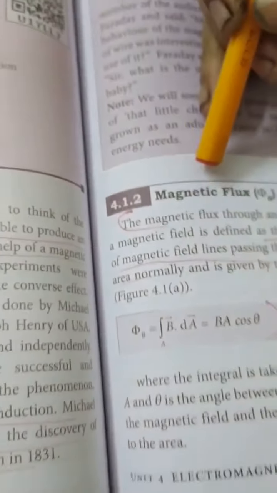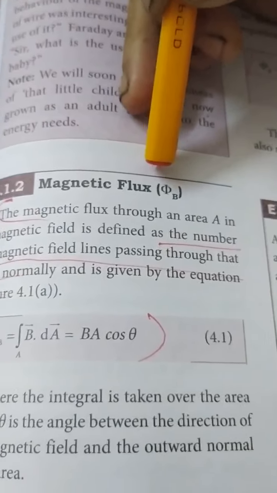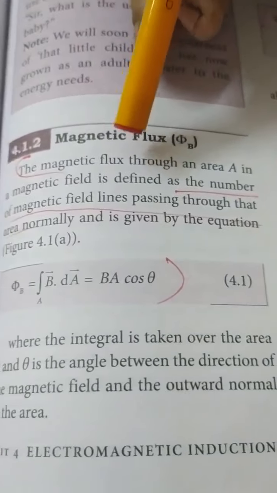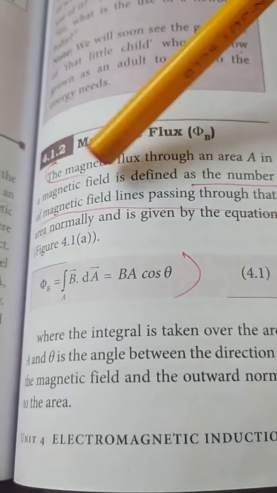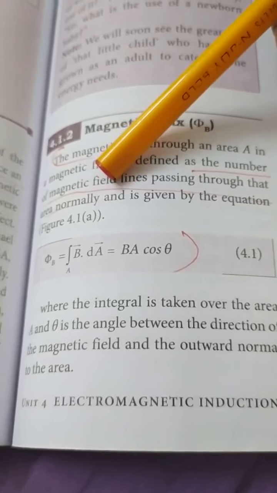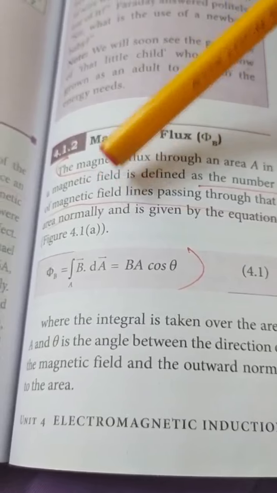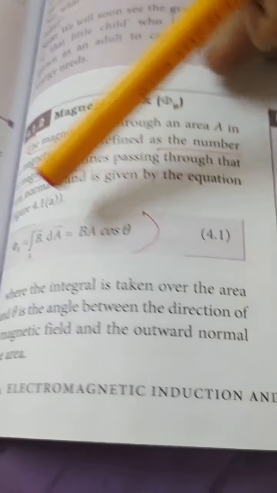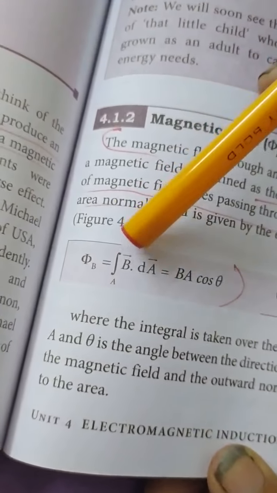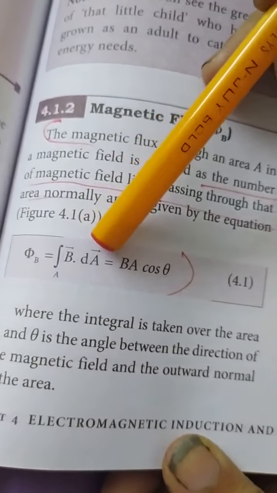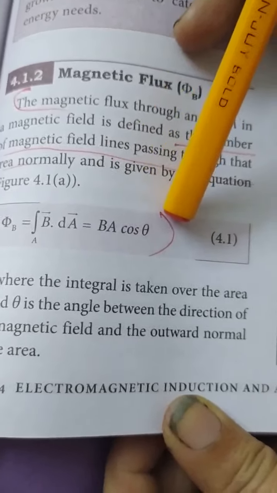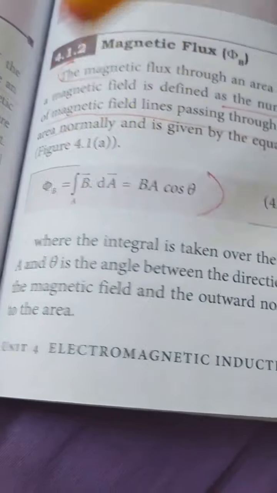Next we are going to see about magnetic flux. Magnetic flux is given by the symbol phi B. What is magnetic flux? Magnetic flux is the number of magnetic field lines passing normally through a given area, and this is given by the equation phi B is equal to the integral over area of B vector dot dA vector, and this is a scalar product. So you can write this as BA cos theta, and this integration is taken over the area.